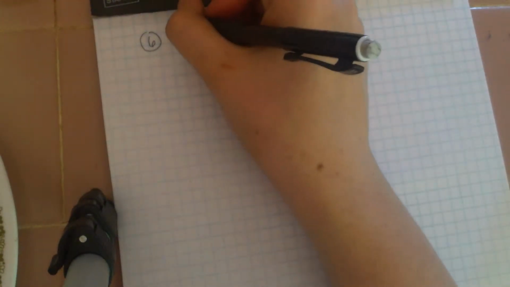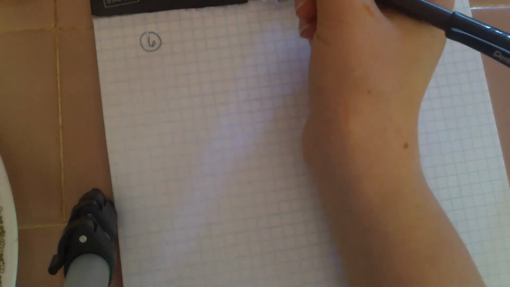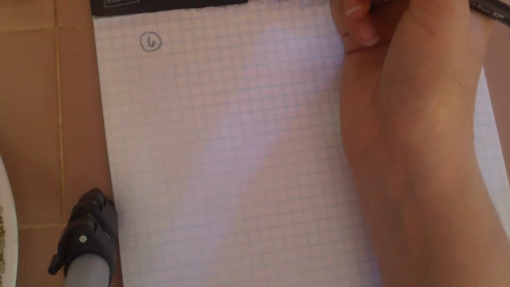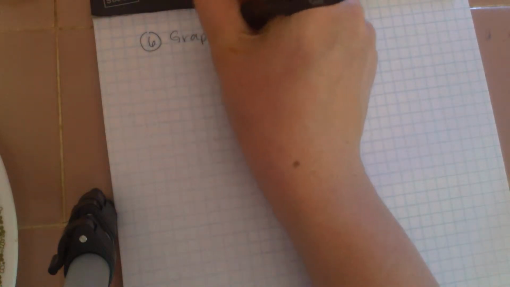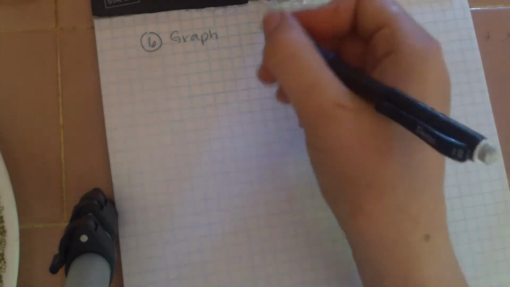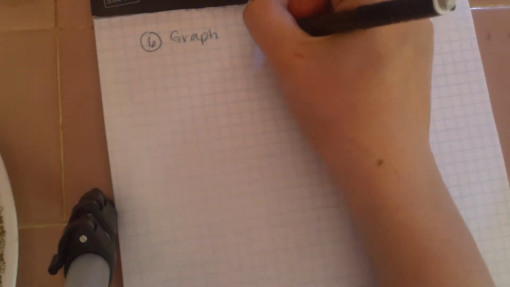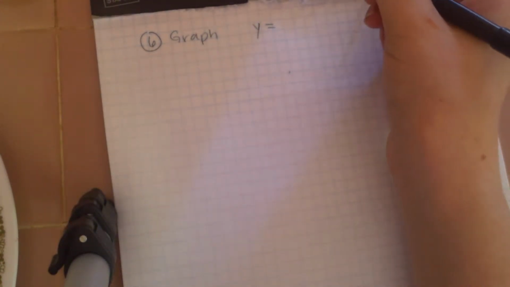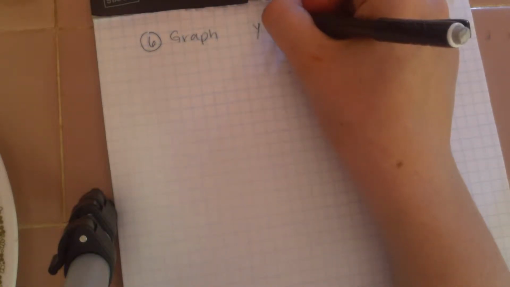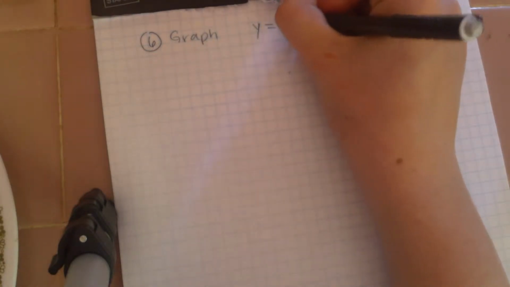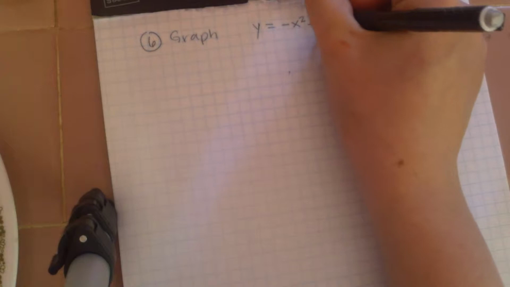Okay, when graphing parabolas, it's probably best to use a table. If you don't remember how to put it in vertex form or find the x-intercepts, you can graph it by using a table. So let's do something like y equals, why don't we do negative x squared plus 2x minus 1.